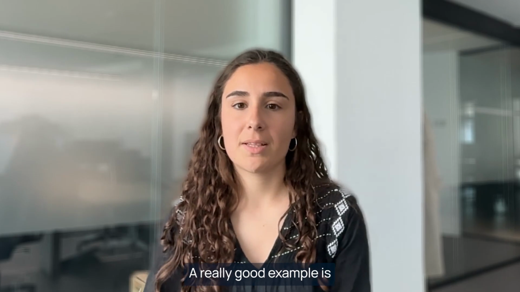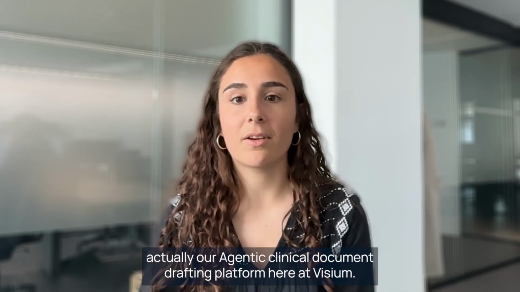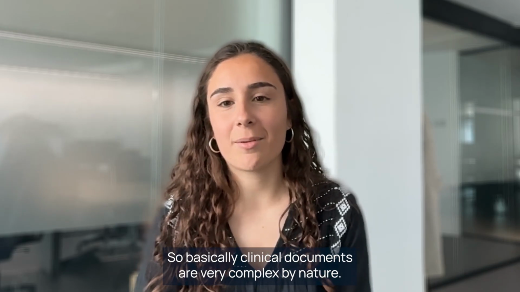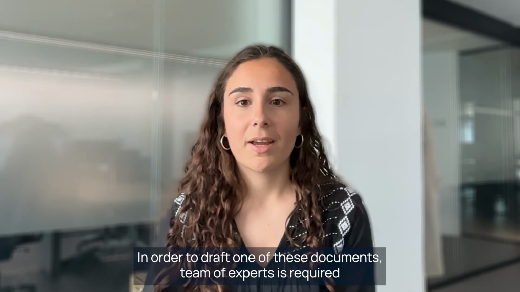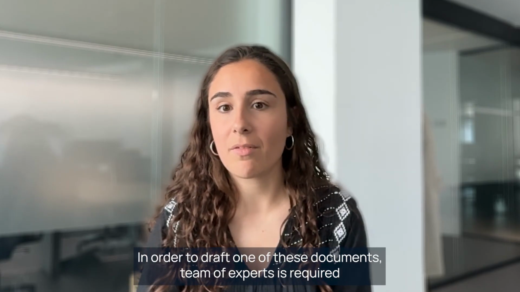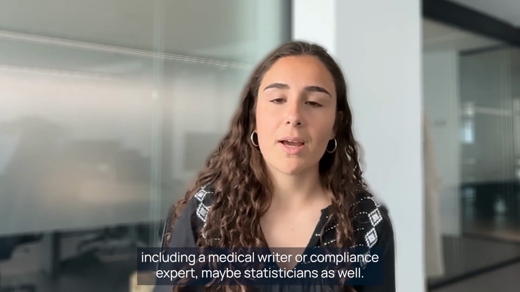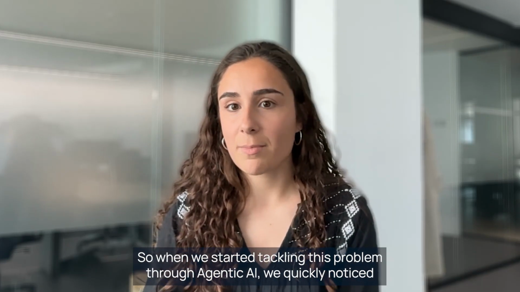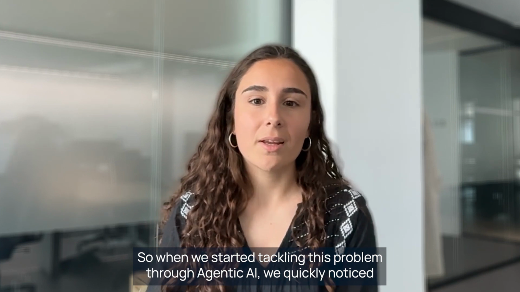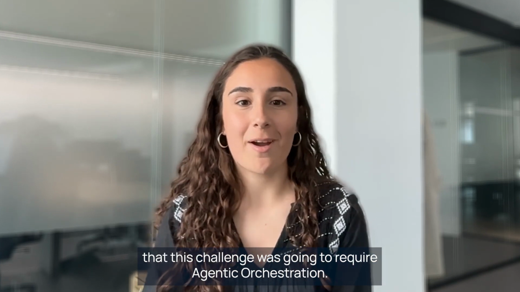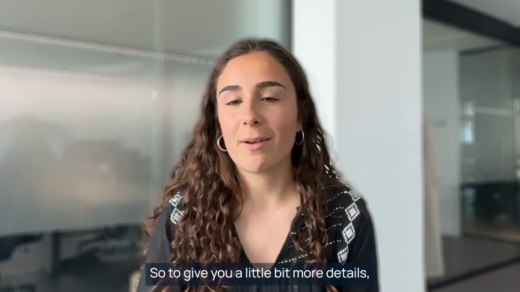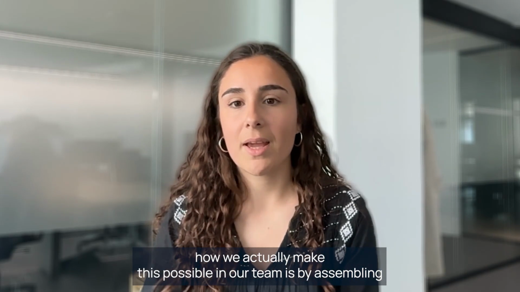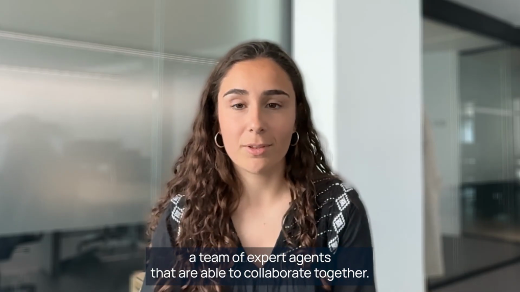A really good example is our agentic clinical document drafting platform here at Visium. Clinical documents are very complex by nature. In order to draft one of these documents, a team of experts is required, including a medical writer, a compliance expert, maybe statisticians as well. When we started tackling this problem through agentic AI, we quickly noticed that this challenge was going to require agentic orchestration. To give you a little bit more detail, how we make this possible is by assembling a team of expert agents that are able to collaborate together.